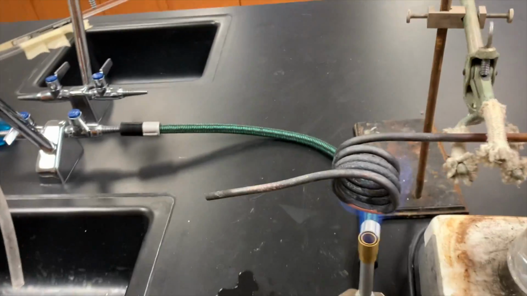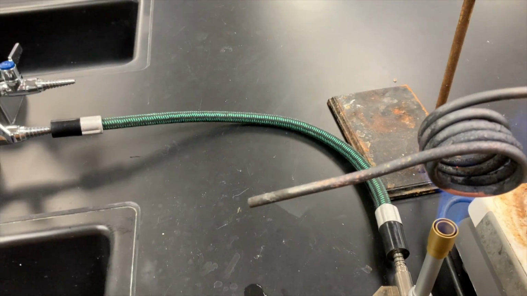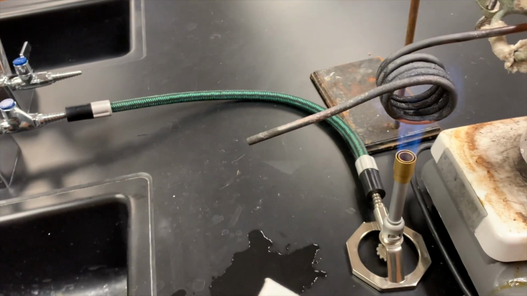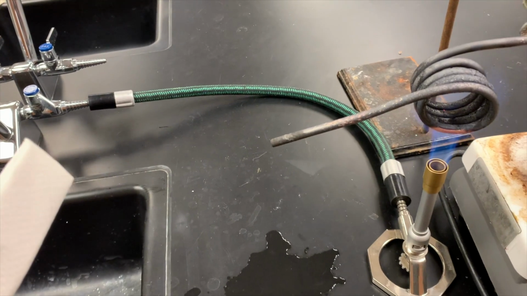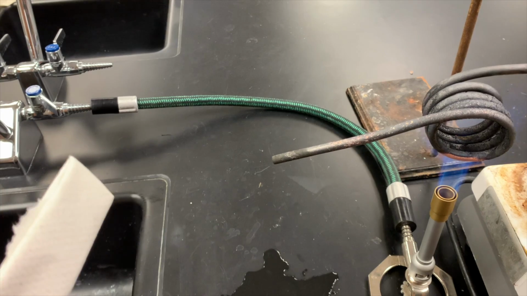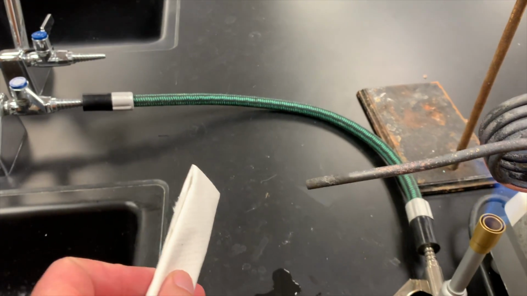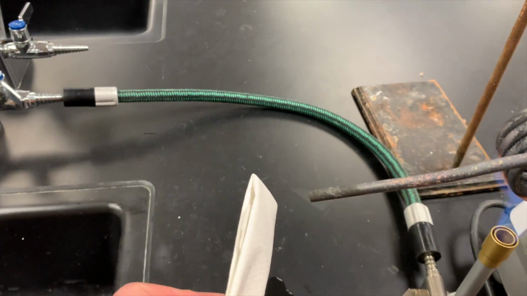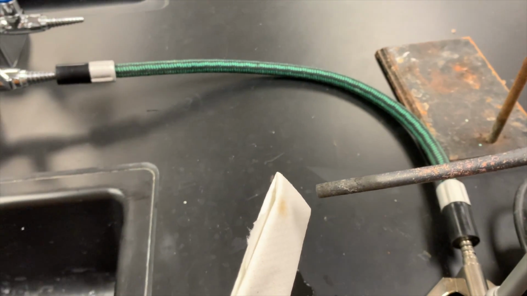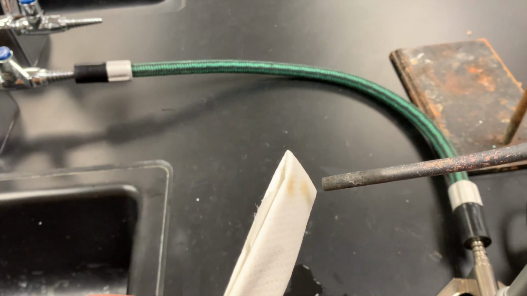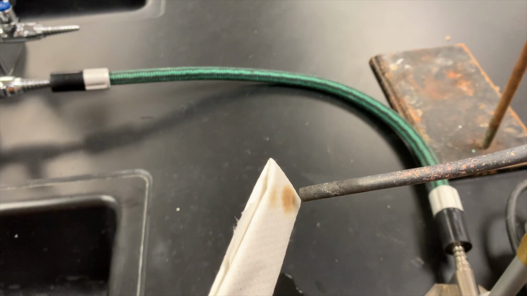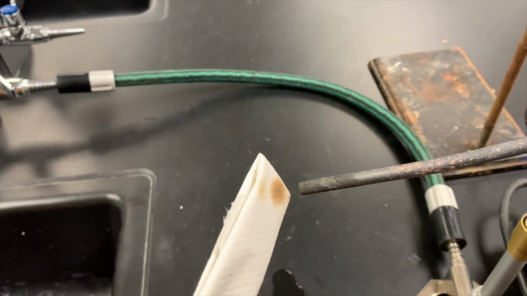So let's see. Normally, if you put a paper towel into water, it will get wet. But if you take a paper towel and put it into a high concentration of water gas, or basically water steam, you see it begin to char the paper. That is steam doing that.